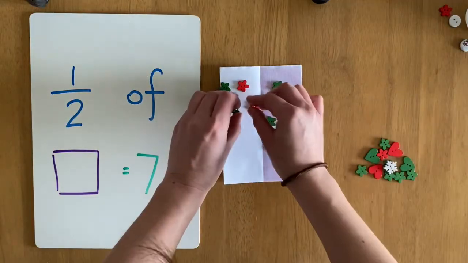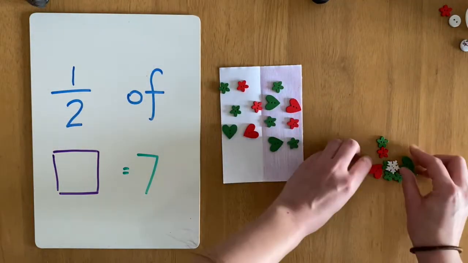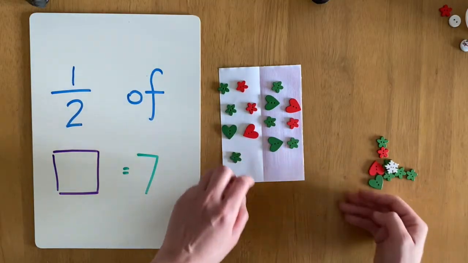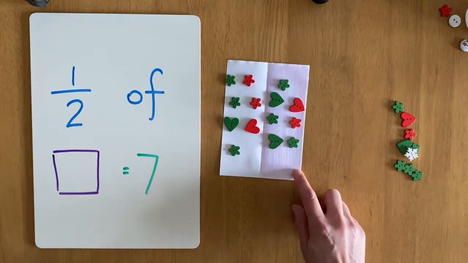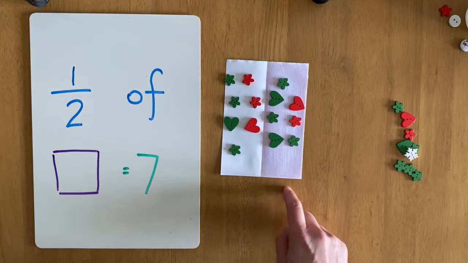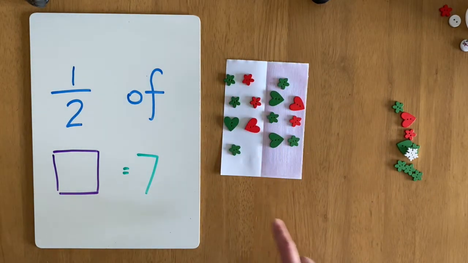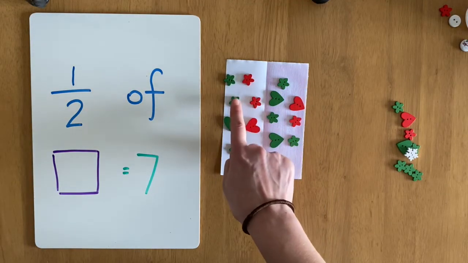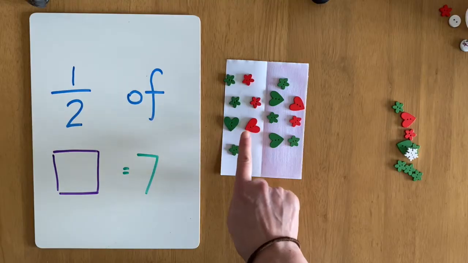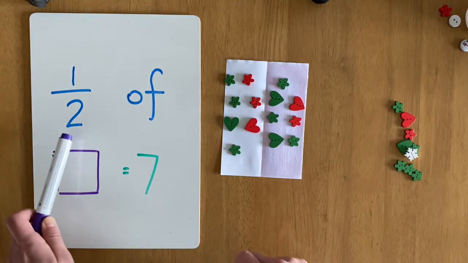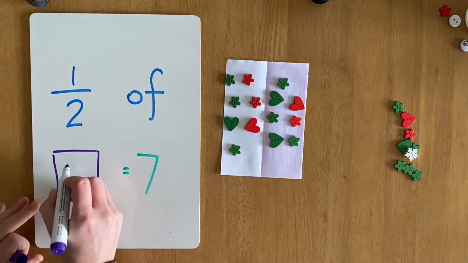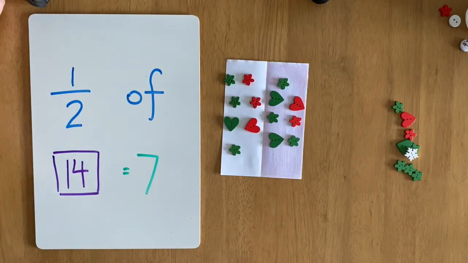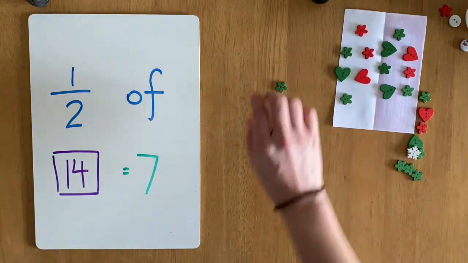2, 4, 6, 7. Okay, we've got 7 on each side. So now we can figure out our whole number. 7 in our head, 7, 8, 9, 10, 11, 12, 13, 14. 1/2 of 14 equals 7. Let's do another challenge question.